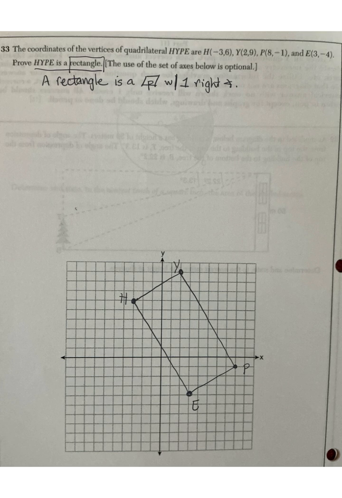Right, so number 33 wants you to prove that HYPE, hype, is a rectangle. So this is the definition of a rectangle right here.